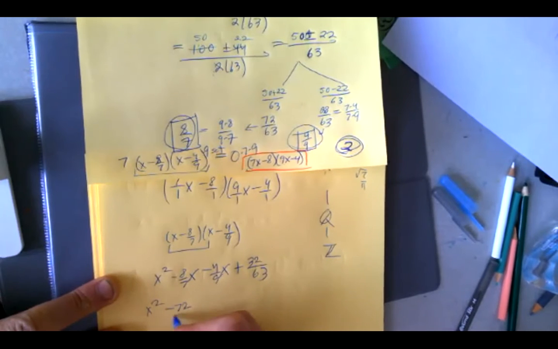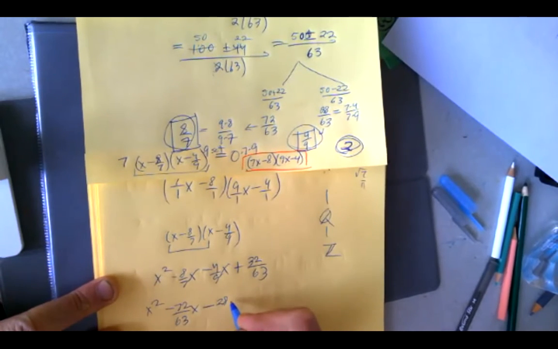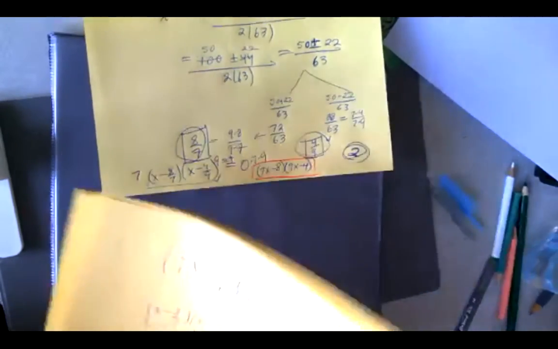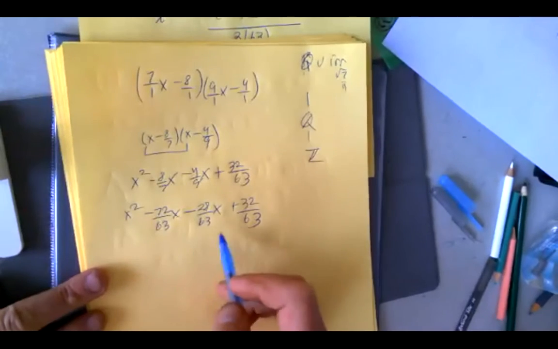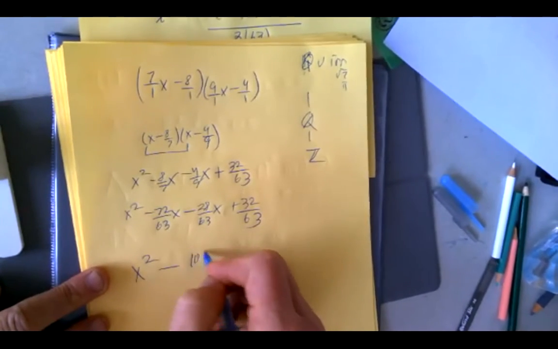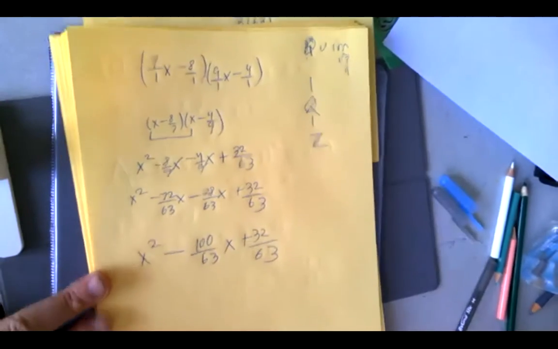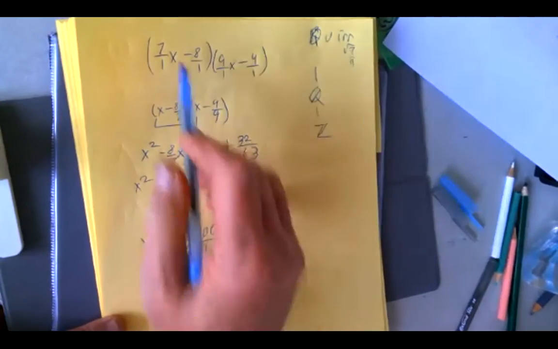Minus 72 63 x minus 28 63 x plus 32 63. It's kind of interesting. Look at this. It's actually very predictable. This is minus 100 over 63x plus 32 63rds. Isn't it understandable why this would have the same roots?